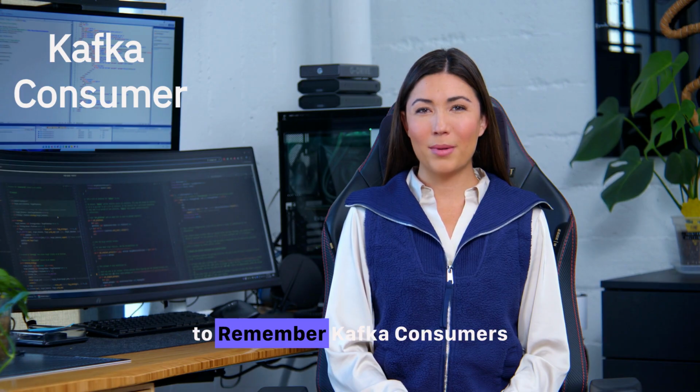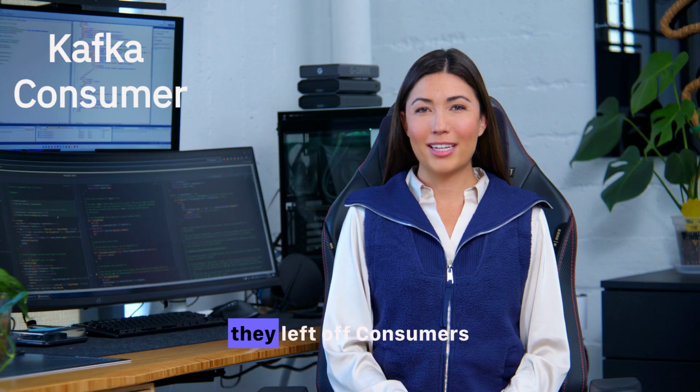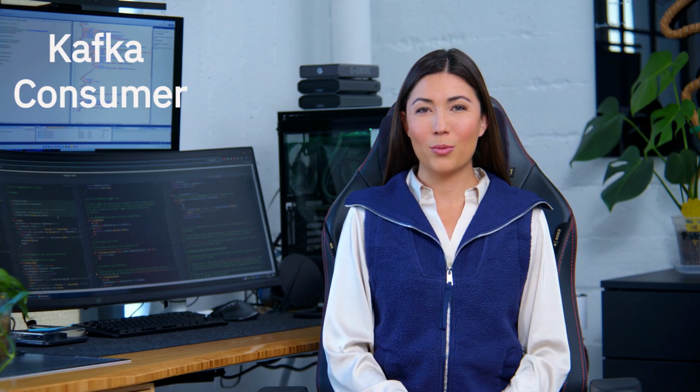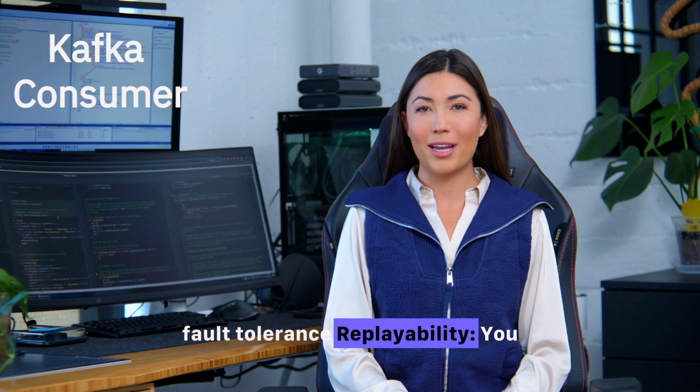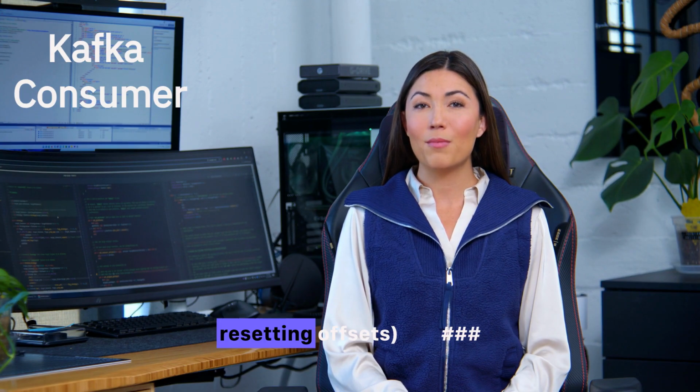Key concepts to remember. Kafka consumers pull messages from topics. They track offsets and can resume from where they left off. Consumers are stateless. All state lives in Kafka or your app. Consumer groups enable scaling and fault tolerance. Replayability: you can rewind and reprocess data if needed by resetting offsets.